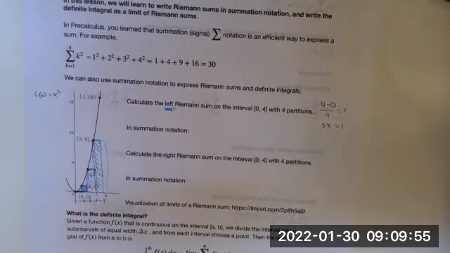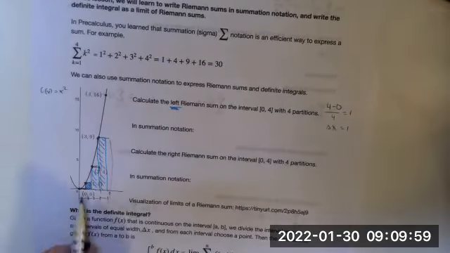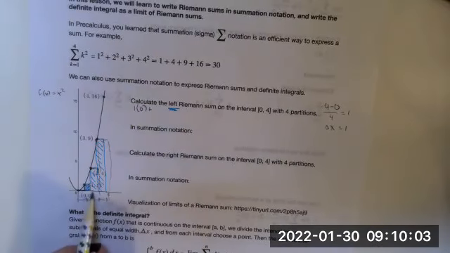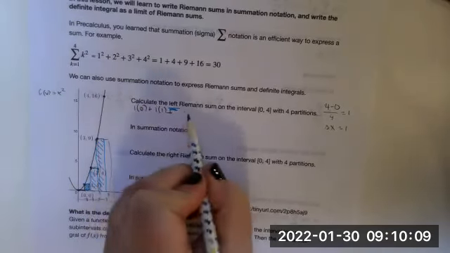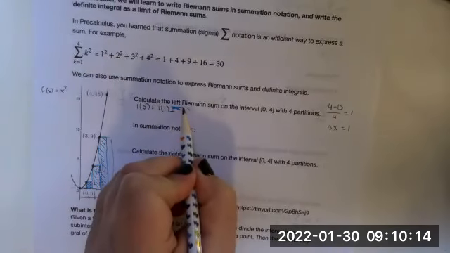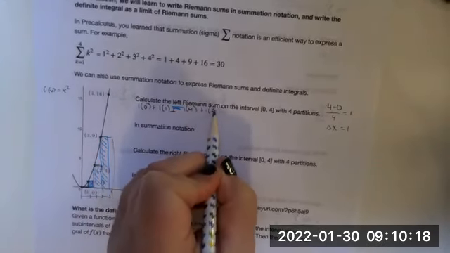Okay, so for the left Riemann sum, we've got a width of 1, and our first height is going to be 0. So 1 times 0. Our second height is going to be 1, so 1 times 1. Our third height would be 4, so 1 times 4. And then our last height is going to be 9, so 1 times 9.